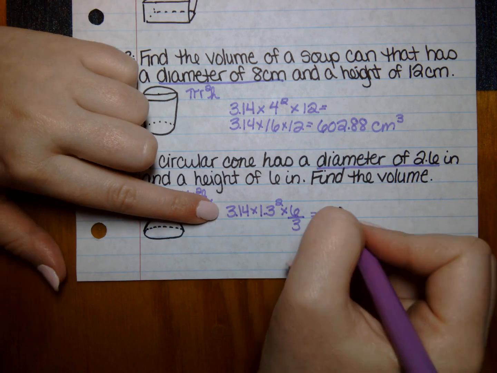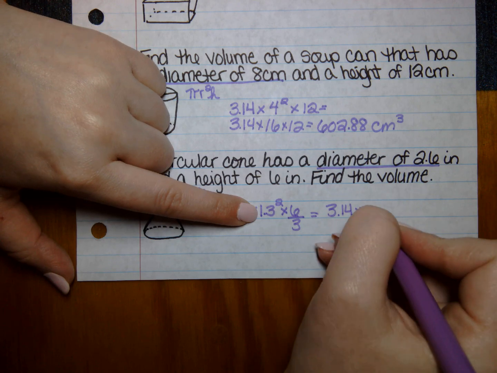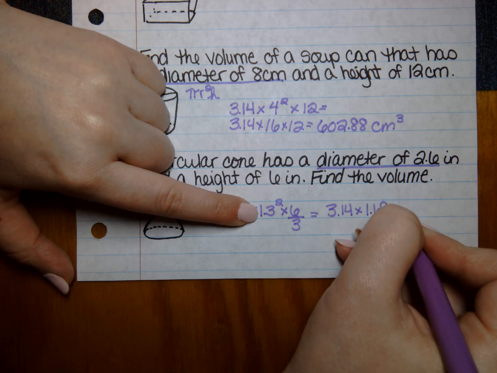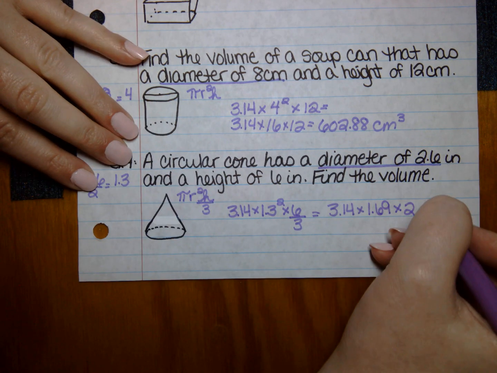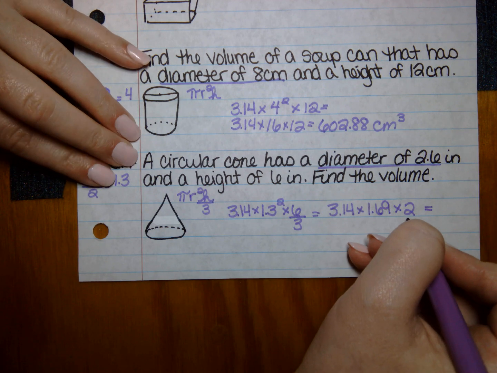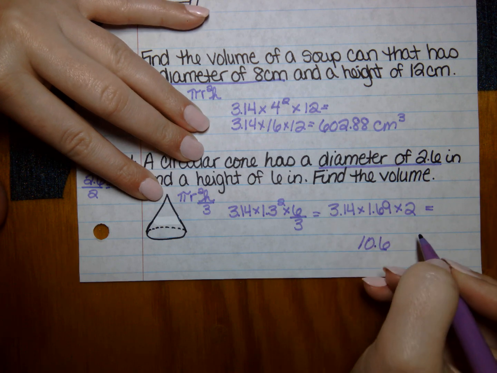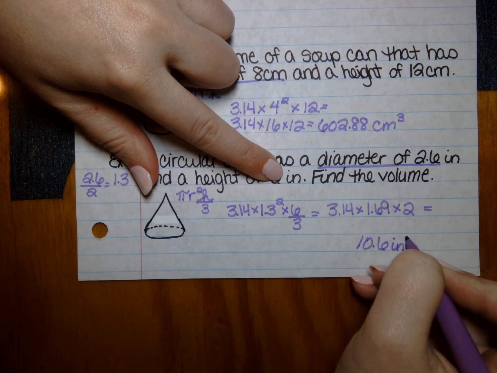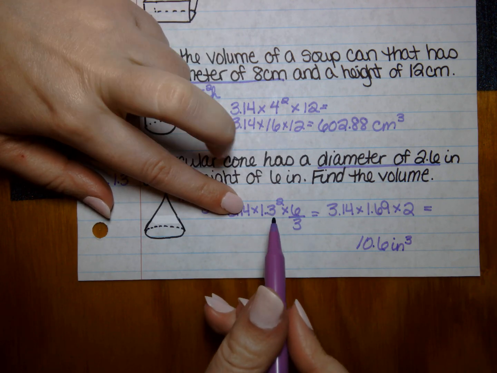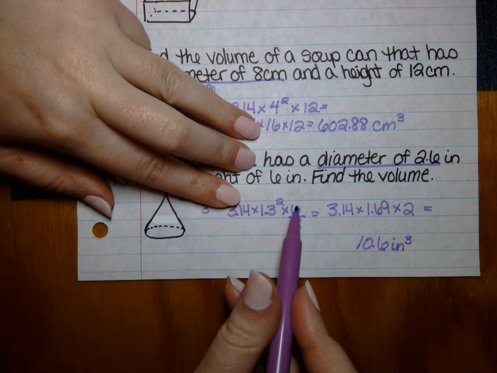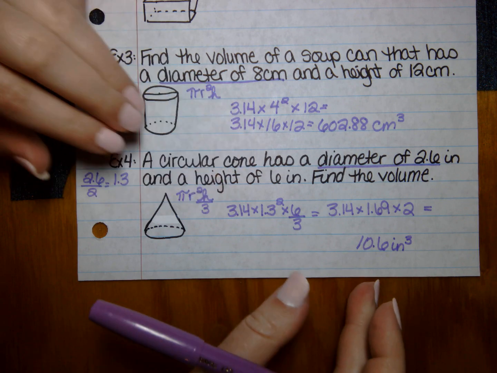So if I continue solving things through, I get 3.14 times 1.3 squared is going to give me 1.69, and then I'm going to multiply it by 2 because 6 divided by 3 is 2. Then finally, when I multiply all three of these numerical values together, I get 10.6. My unit of inches is going to be cubed. Again, pi doesn't have a unit, so I have radius times radius, and then times my height, which is your 3 pieces. This 3 in your denominator doesn't get a unit to divide.